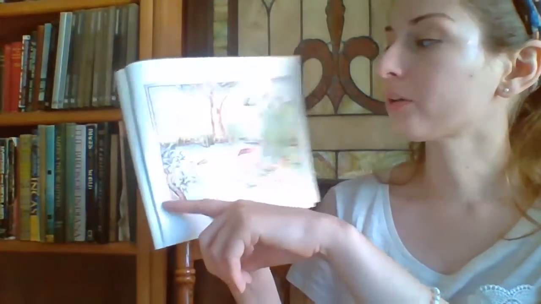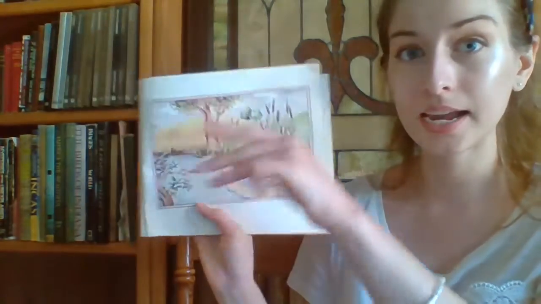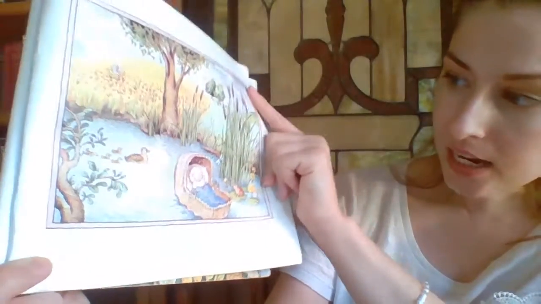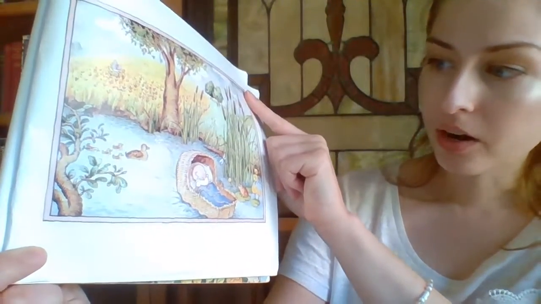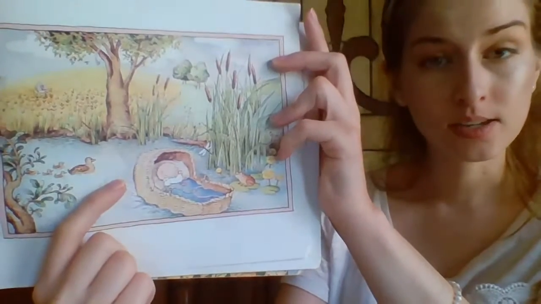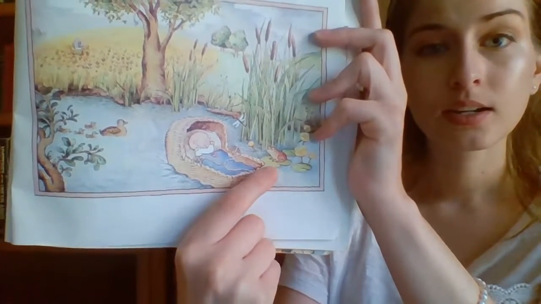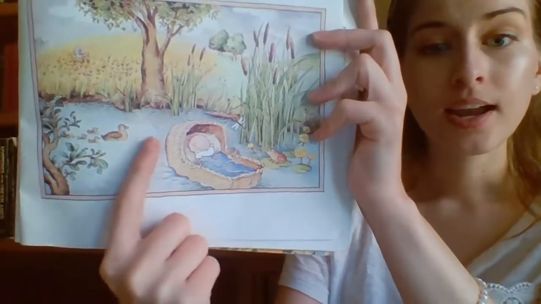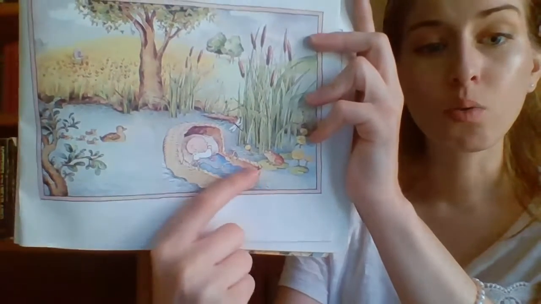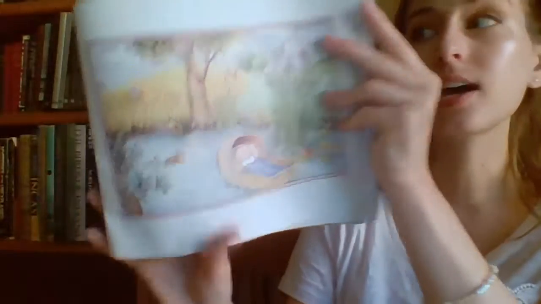Oh, and do you see what else is in this picture? I missed a couple animals. Ooh, I see 3 animals that we can also talk about. All of the animals are somewhere around. Baby Bunting, around is a preposition. So there's one right here, one right here, and some right here. They're what? A frog, dragonfly, and a duck.